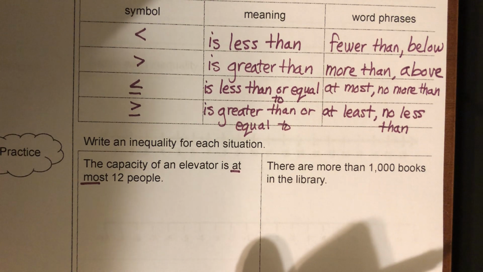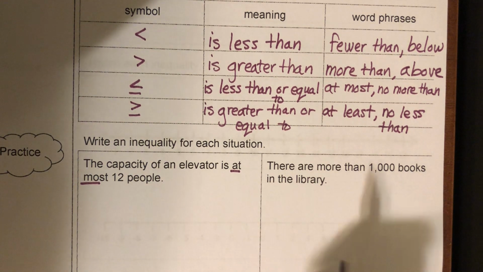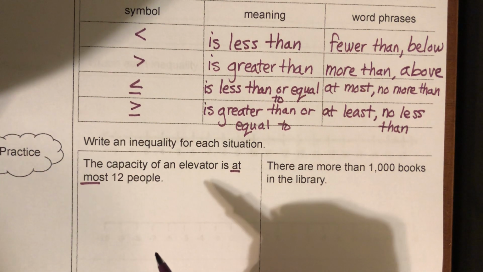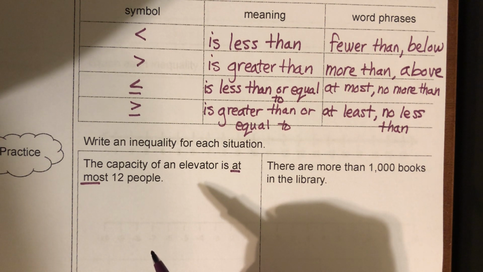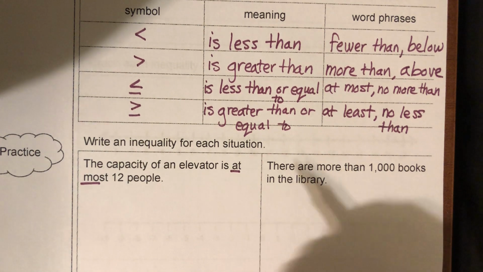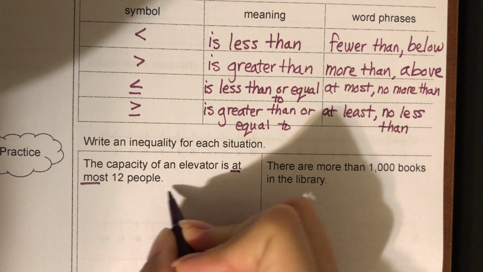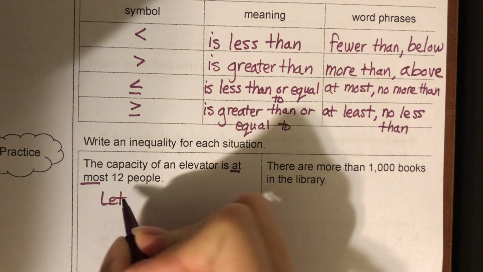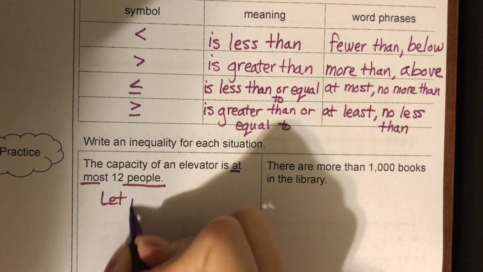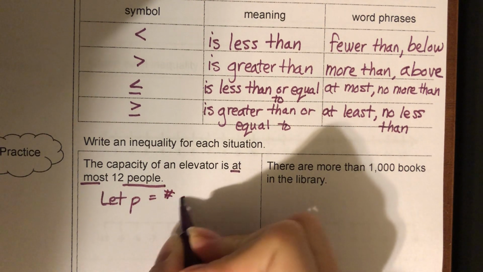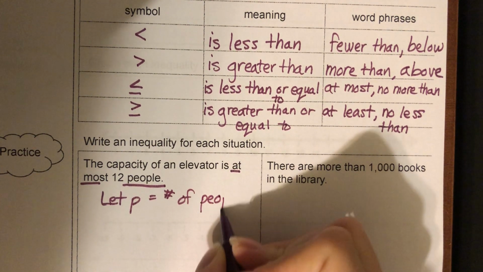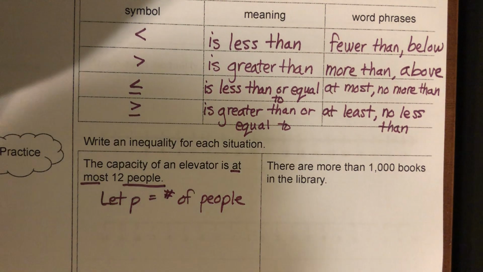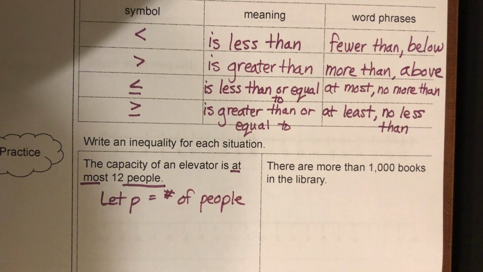Well, before we do that, we need to define our variable. And the way that we do that is, I know in the last unit I said just pick a variable. Any variable will do. But I want to actually show you how to define it so that your reader can understand why you chose the variable that you did and what it represents, okay? So we're going to define the variable like this. Now we're talking about people here. So I'm going to let P equal the number of people. Okay, so that's how we define the variable. We're just basically saying what the variable is and what it represents.